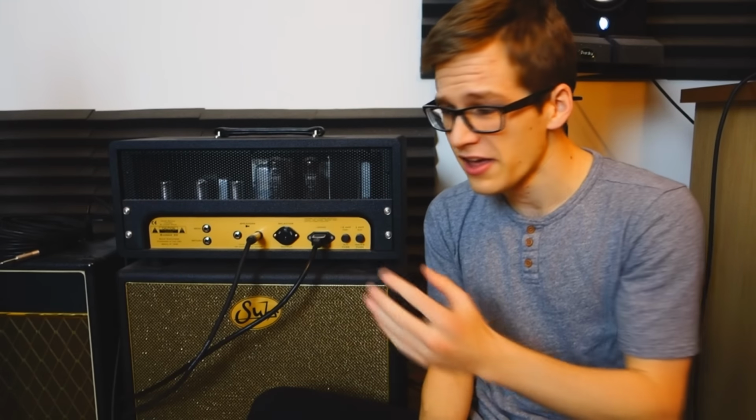Now the sub question to it is, do I really need to use the FX loop of my amp? And especially in the ambient guitar genre, we don't always need it. In my case, I know that I don't need it because I set up my amp so clean that even if my delays and reverbs are placed before the preamp section, they are not going to be overdriven because my amp is very, very clean on my setup. So I don't feel the need to use an FX loop for that.